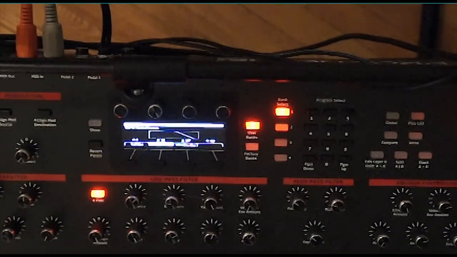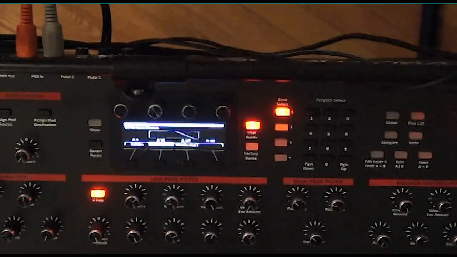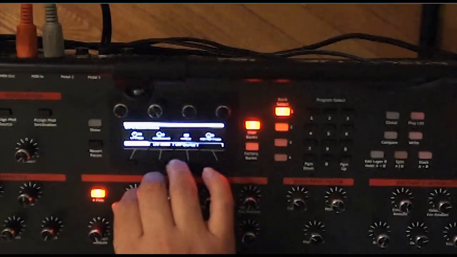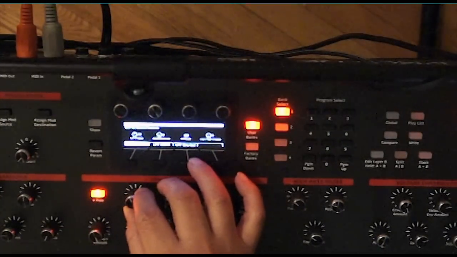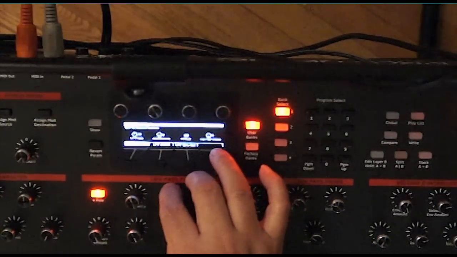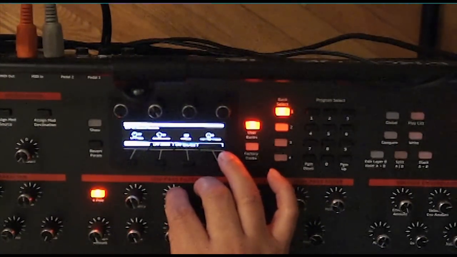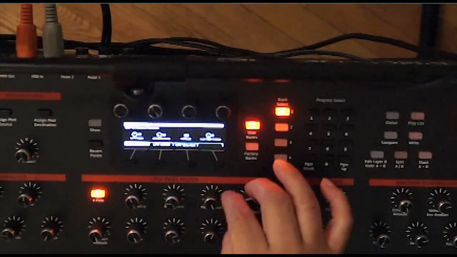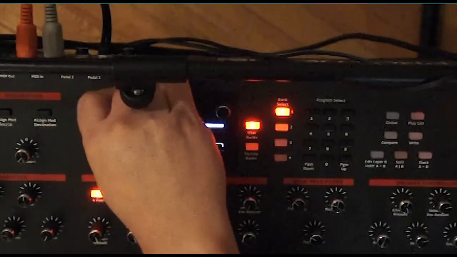So the next thing is, let's go over to our low pass filter, and we're going to work on that for a minute. Let's start with the low pass frequency around 70 and our resonance down around 22. As far as our envelope goes, we want the attack all the way up.